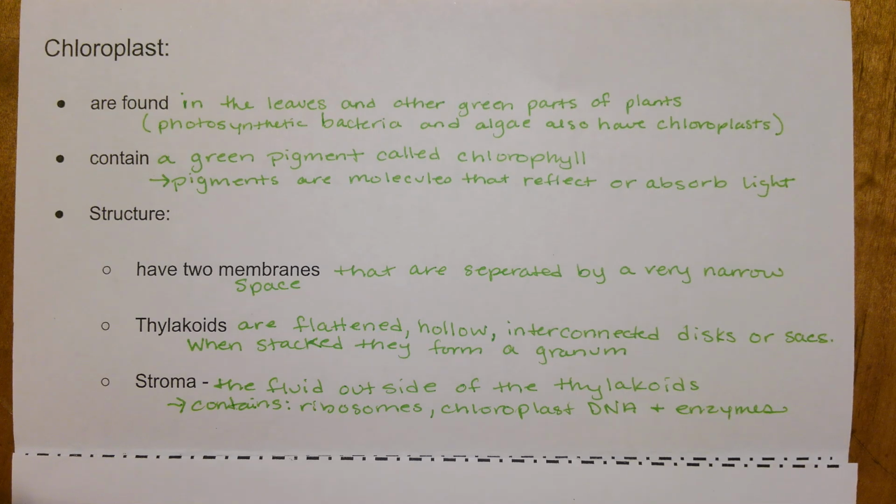The structure of the chloroplast is really important. Chloroplasts have two membranes. They are separated by a very narrow space. They also have a structure called thylakoids inside. These are flattened, hollow, interconnected discs or sacs. When stacked, these thylakoids form something called a granum. Several granum are grana as well.